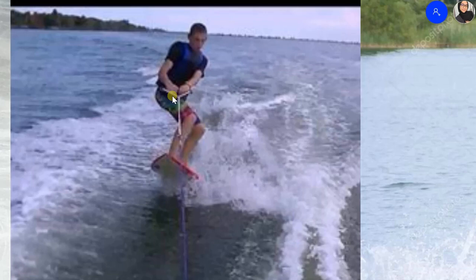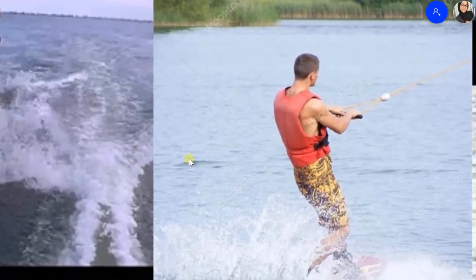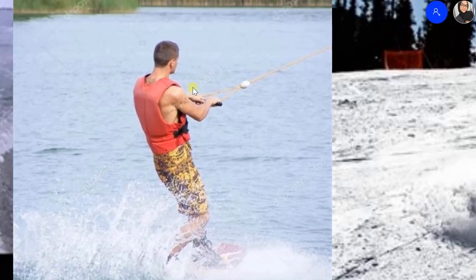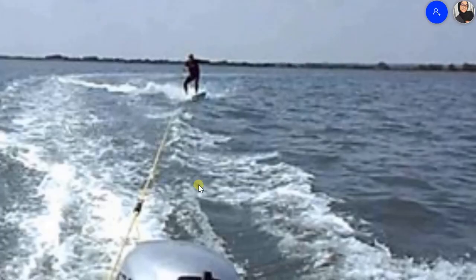Okay, so basically this guy is surfing at the back of the boat, holding a long rope, okay, rope with handle, and then surfing on the surfboard, just like this guy. Notice the rope here, the long rope. Especially in front of this is the boat pulling this guy, like this.